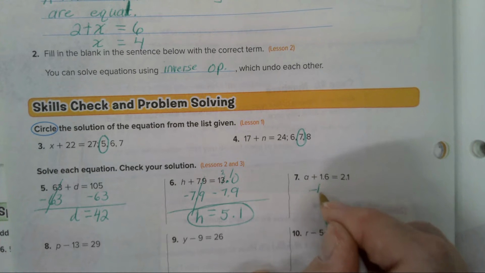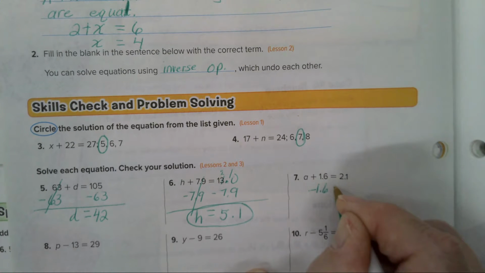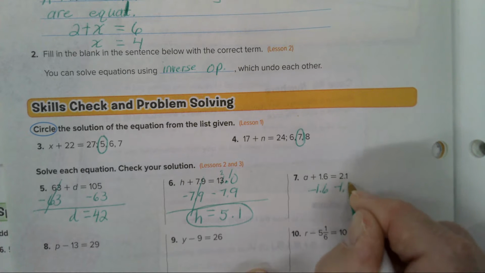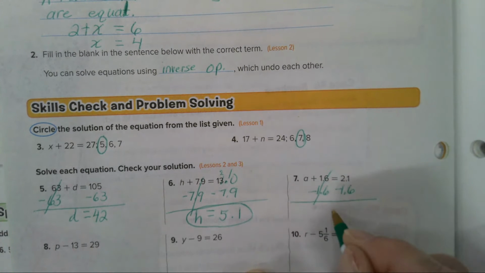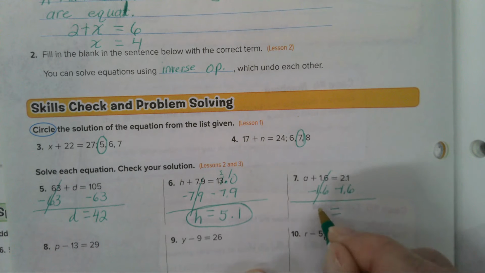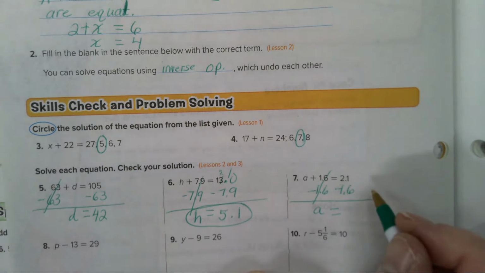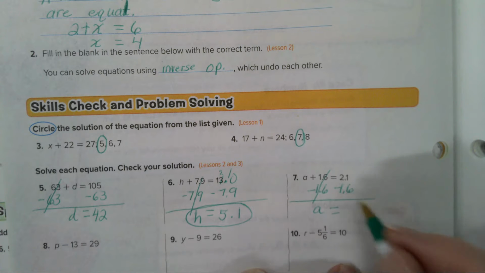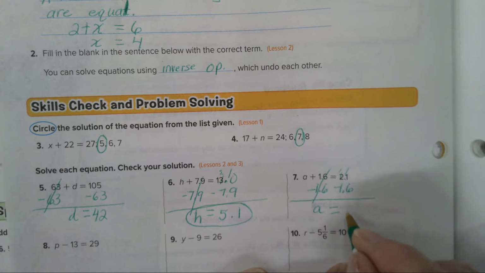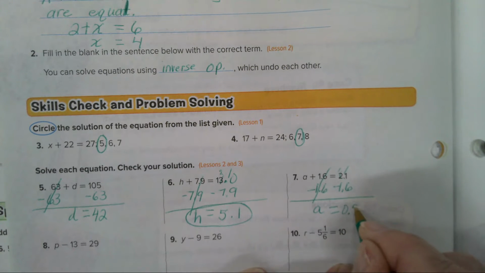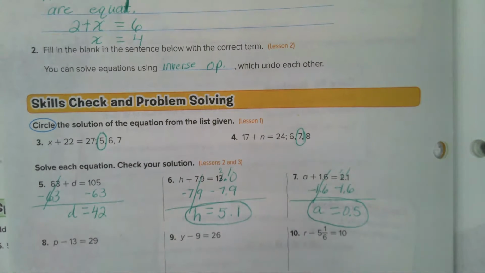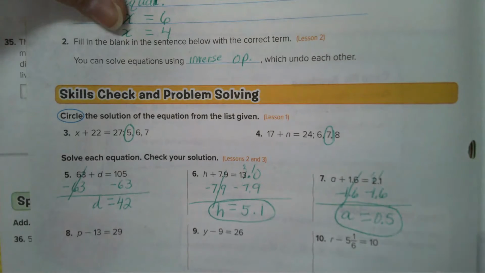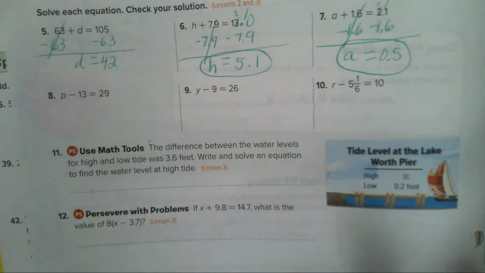In number 7, minus 1 and 6/10. Minus 1 and 6/10. You have to do it both times. Cancel. Put your equal sign underneath. A equals 2.1 minus 1.6 is 0.5. Any questions on that, kids? Good. Let's go on to 8, 9, and 10.